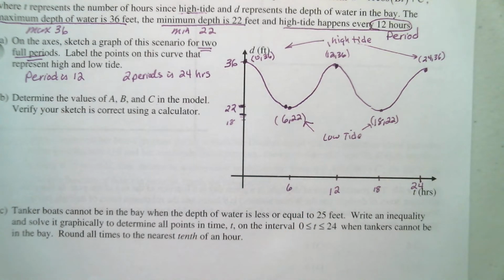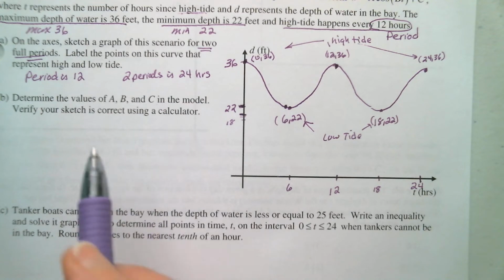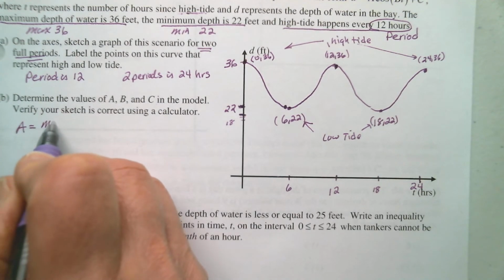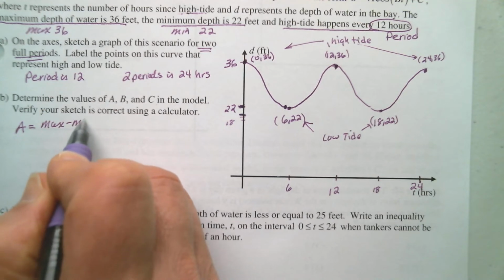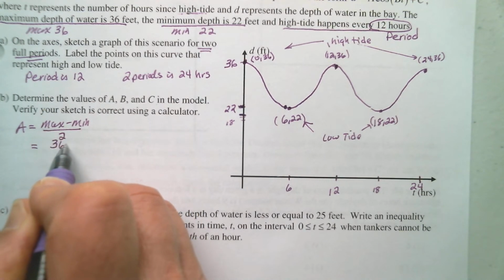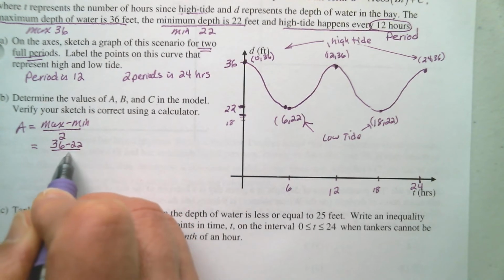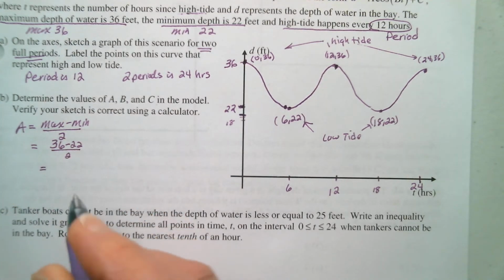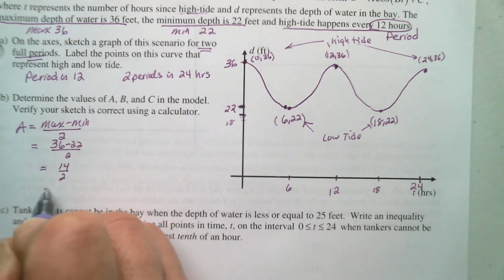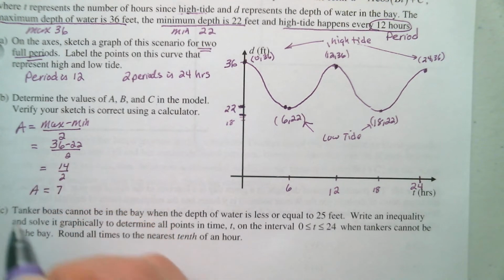Determine the values of A, B, and C in the model. Verify your sketch is correct using a calculator. A equals max minus min divided by 2. 36 minus 22 is 14, divided by 2 is 7. So A is 7.